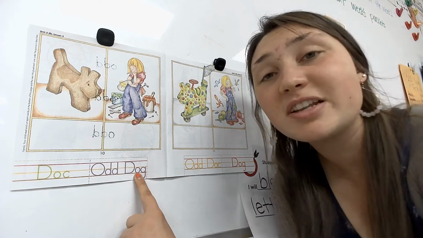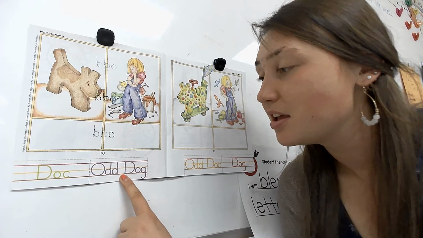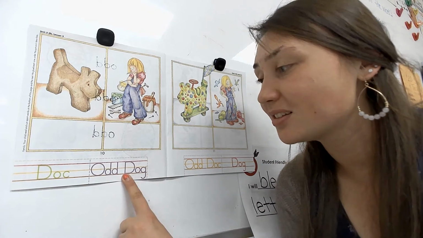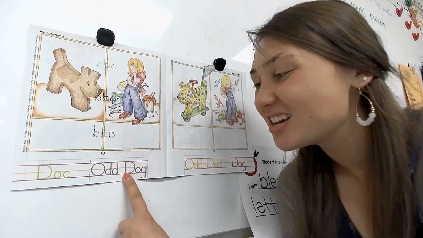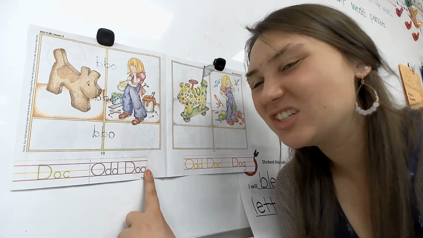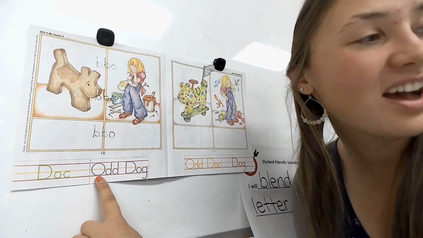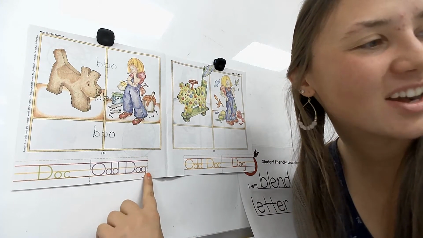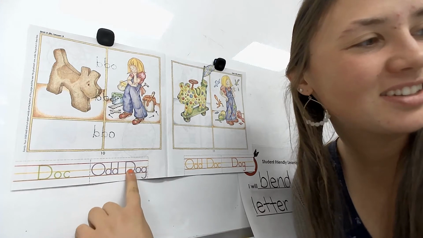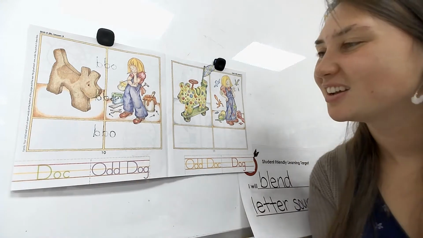The O has a little bit different sound in this one, but when those three letters are together, it says dog. So together, these words say odd dog, odd dog.